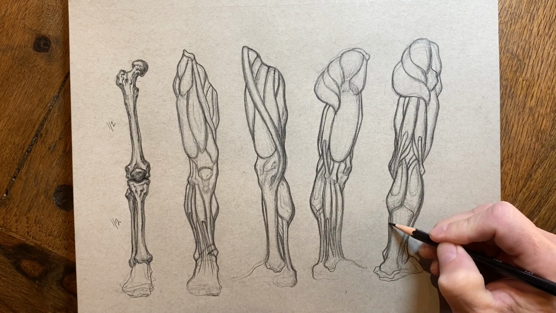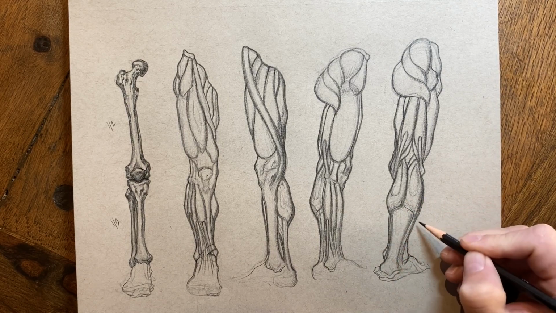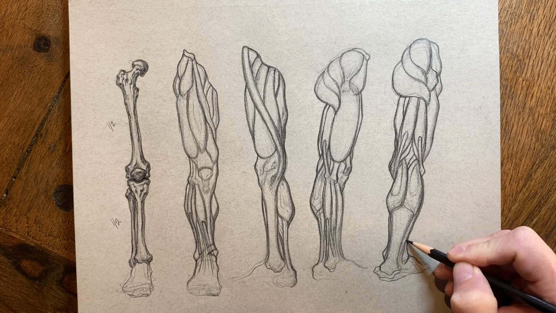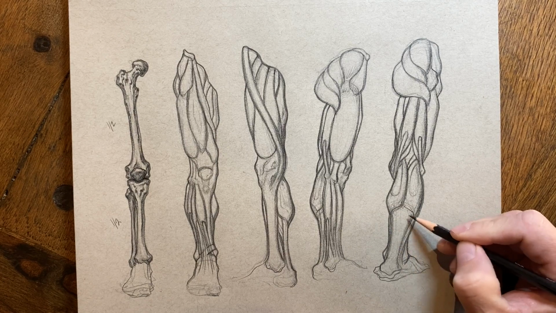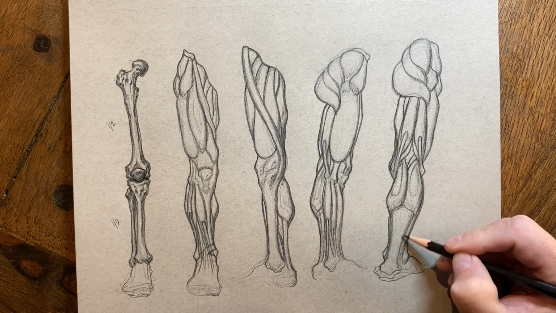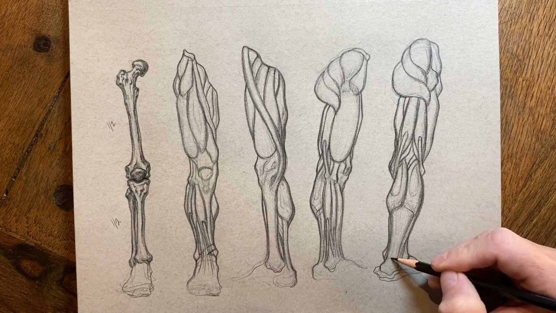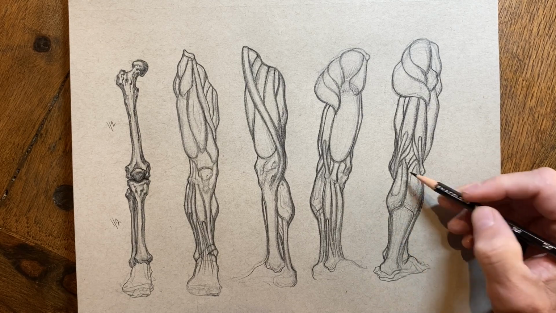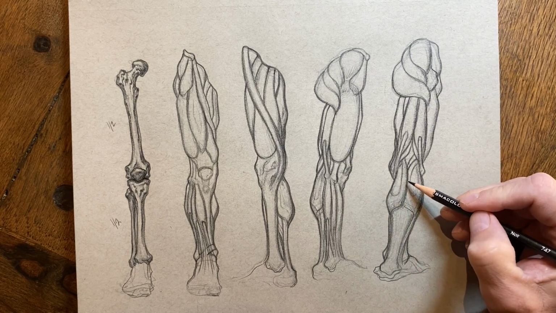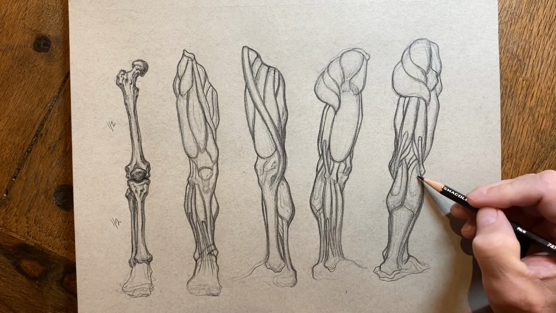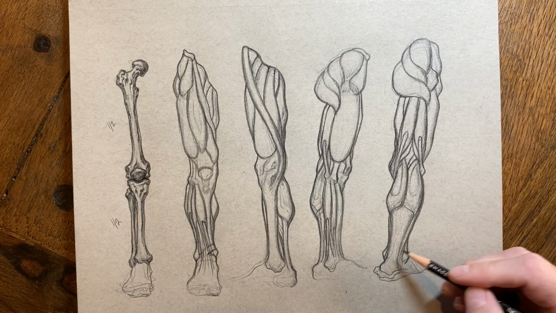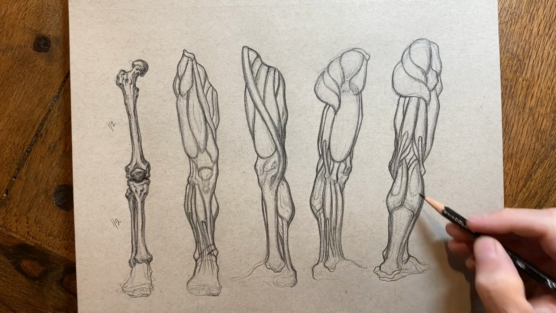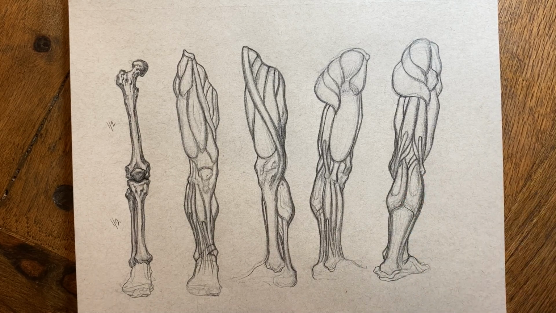And then, as you can see here, we have the soleus muscle that connects to the outside of it. So this is the tendinous portion of the calf muscle, known as the Achilles tendon. This is the gastrocnemius, which is the actual calf muscle. And the soleus muscle on either side comes down, and that makes up the whole back section of our lower leg.